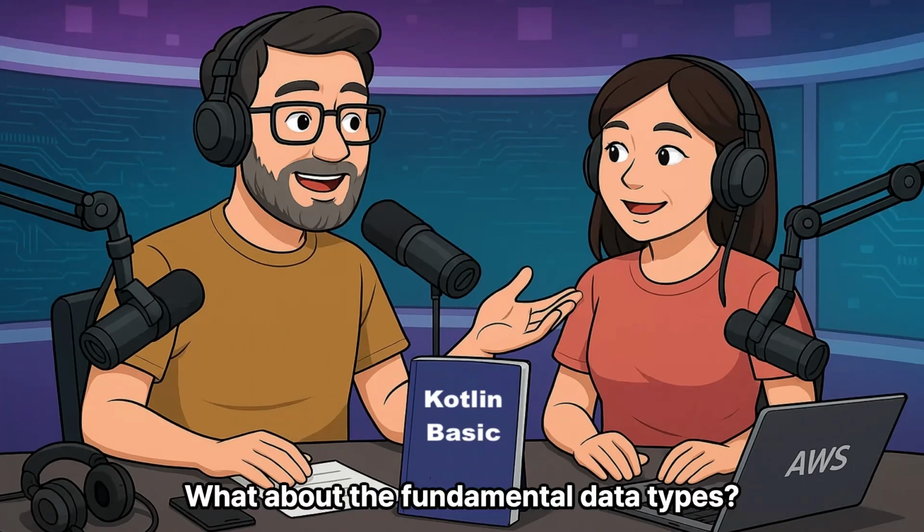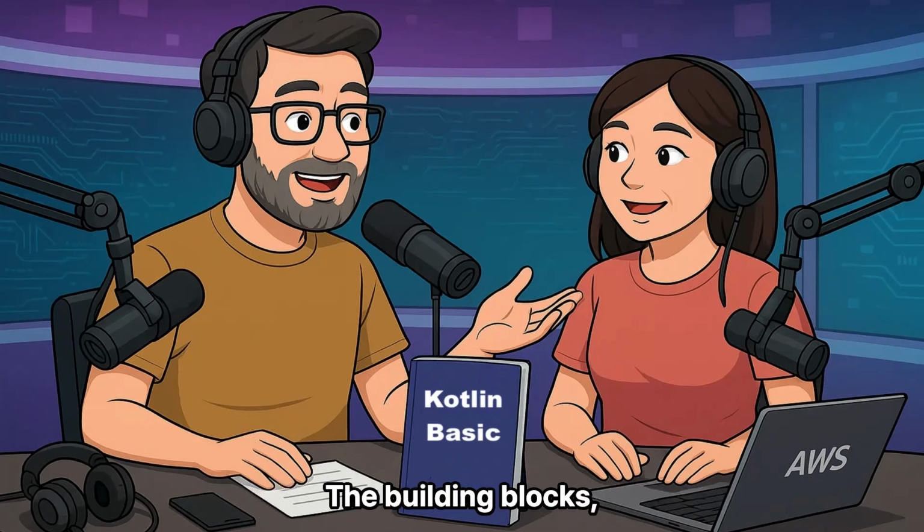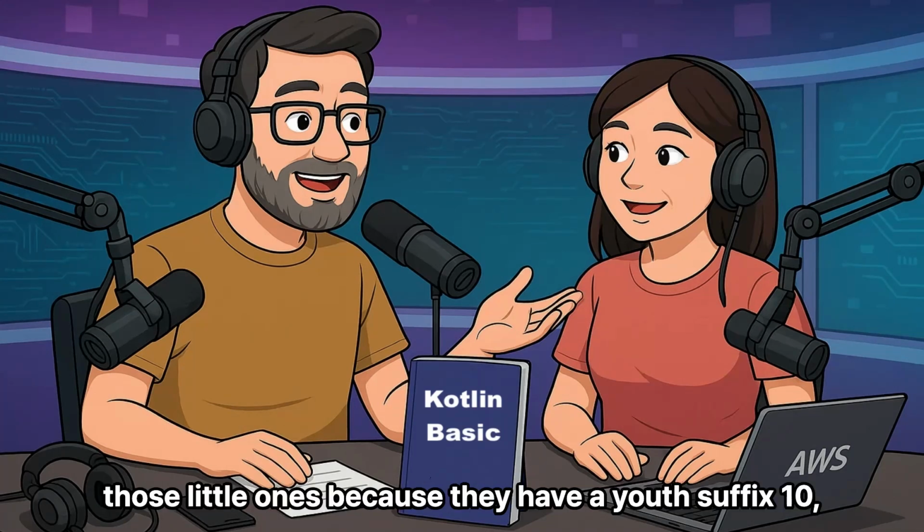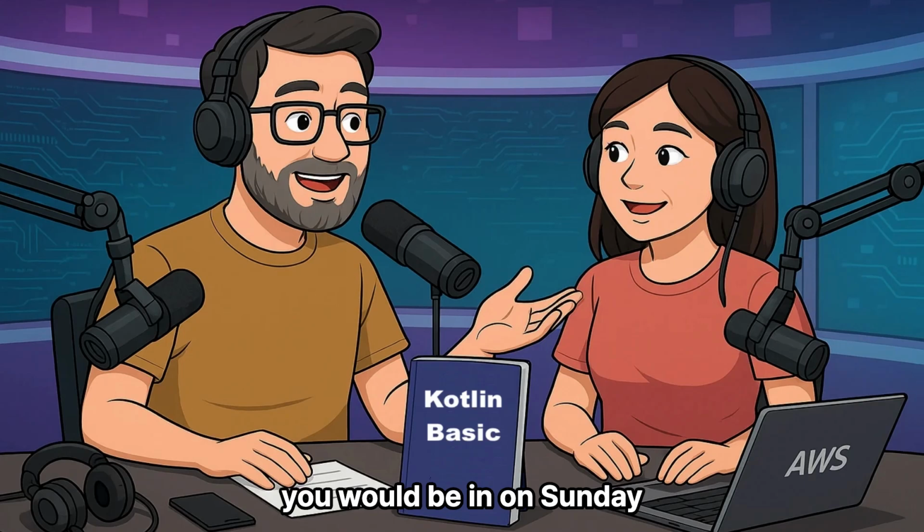Okay, what about the fundamental data types, the building blocks? You've got the usual suspects: Int for integers, Double for floating point numbers, Boolean for true-false, Char for single characters, String for text. Pretty standard. But Kotlin also adds unsigned integer types: UByte, UShort, UInt, ULong. You spot those literals because they have a u suffix. Okay, 10u would be an unsigned int.